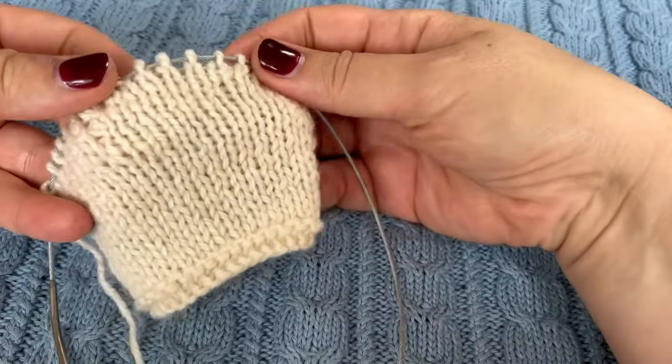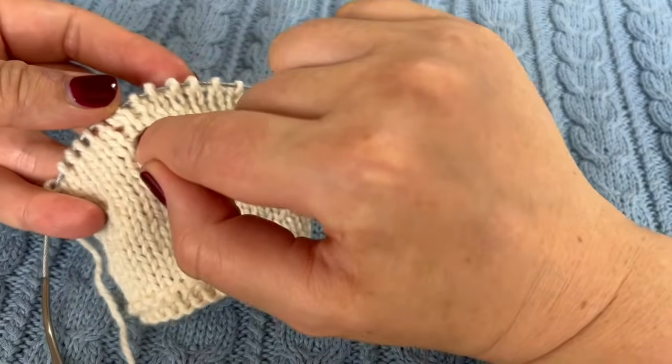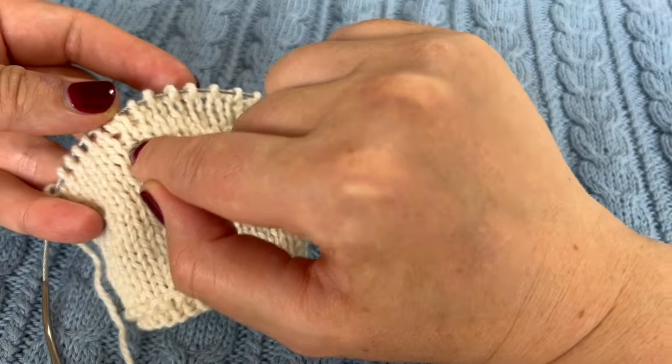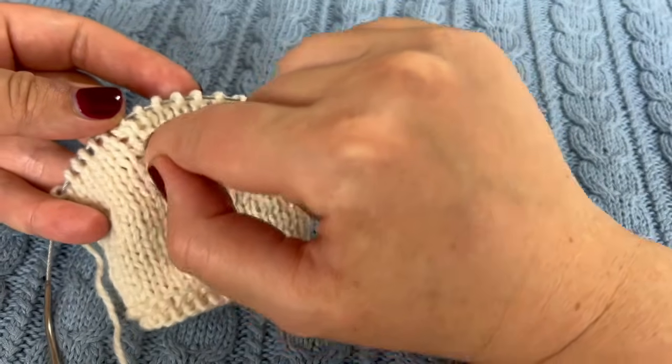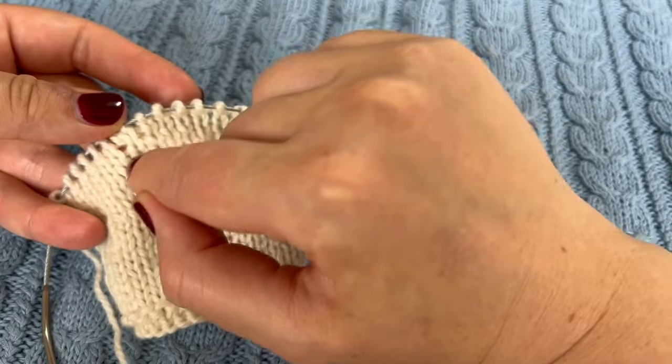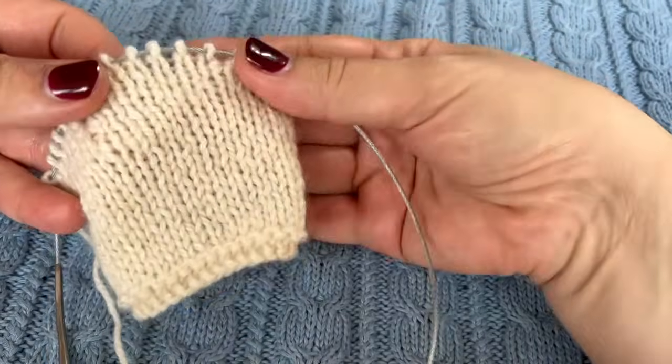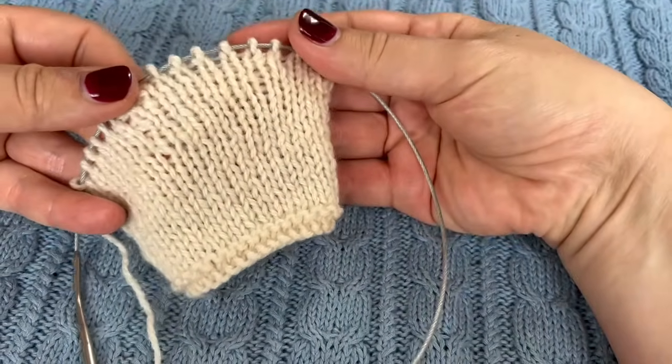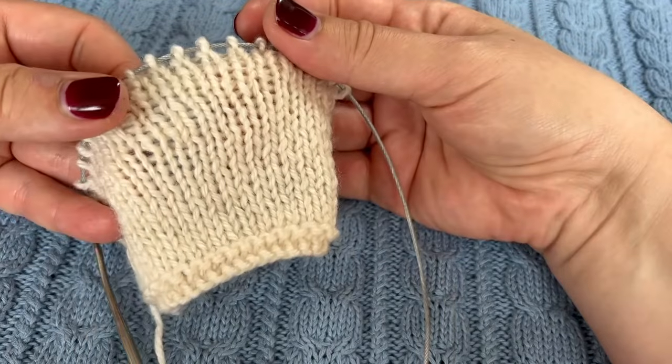Okay, if you take a look at your fabric, of course I have this imperfection right here because I stretched the stitch a lot when I was showing, so you definitely see this imperfection, but overall it looks pretty decent, and I hope that makes sense.